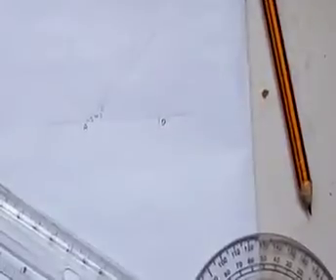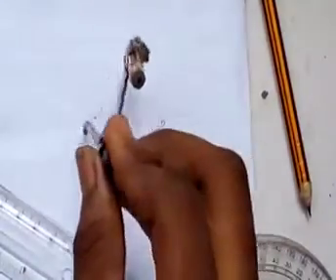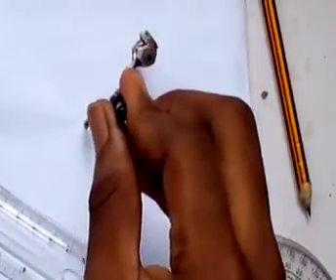Now the next step is to mark AE equal to half the perimeter. So let's mark another point AE equal to half the perimeter. So this should be E.